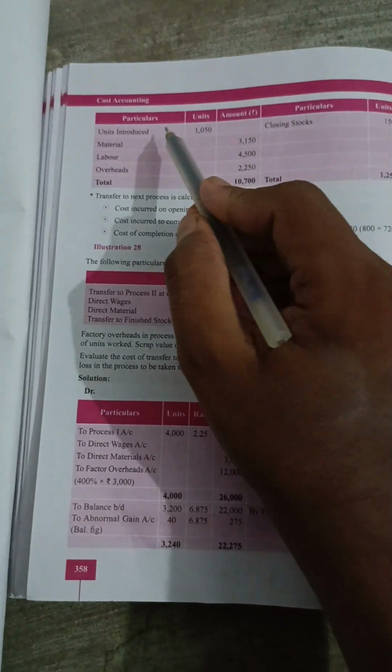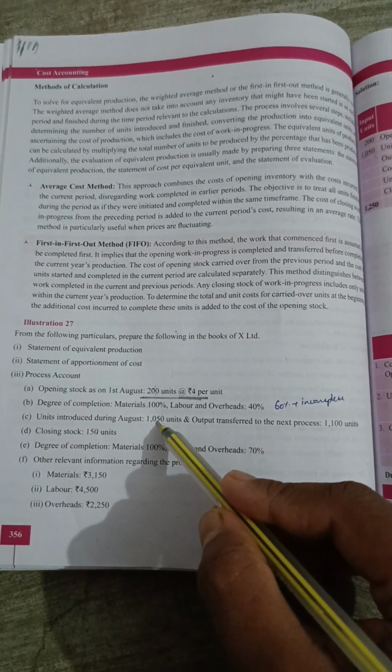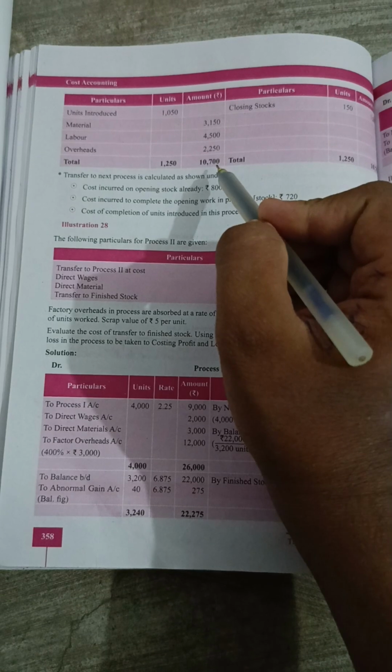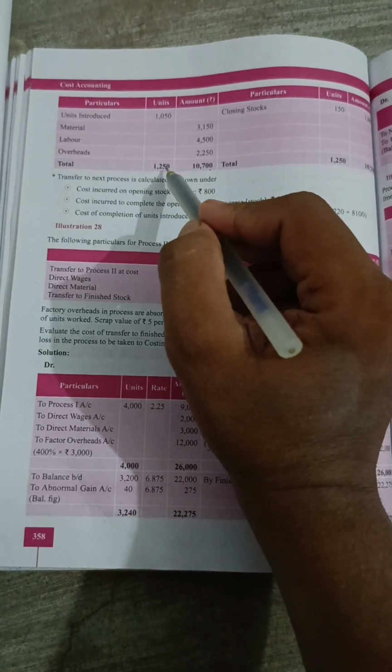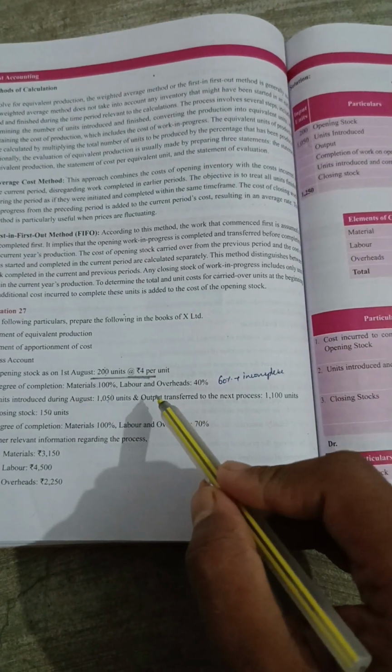The next, units introduced 1050. The same we will put there, 1050, and the material, labor, overhead also will come. We sum up the values, 10,700, 1250.